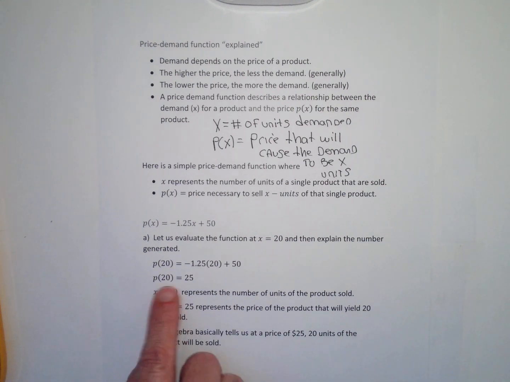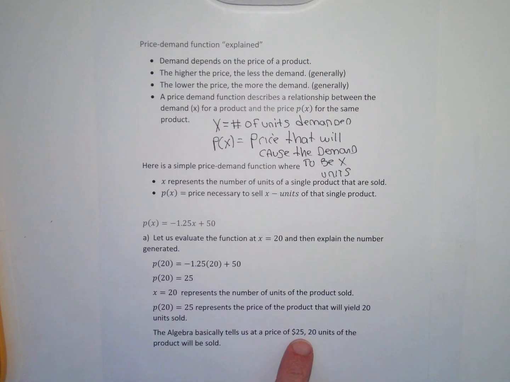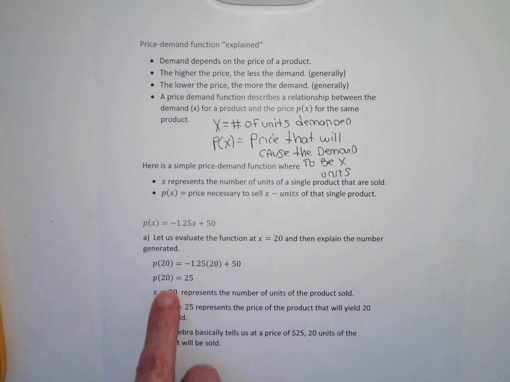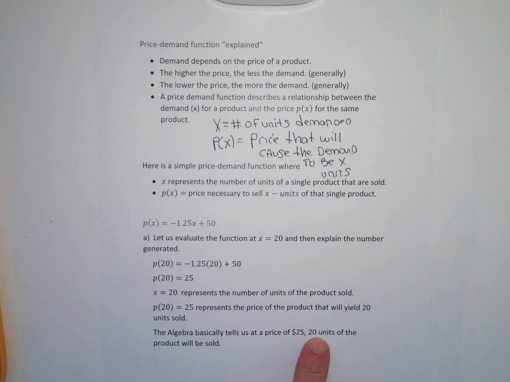So when I plugged in 20, the 20 represents the number of units of the product sold, and the 25 represents the $25 that it will cost, the price that will make 20 units get sold. So I just wrote this up. I said the algebra basically tells us that at a price of $25, 20 units will be sold.